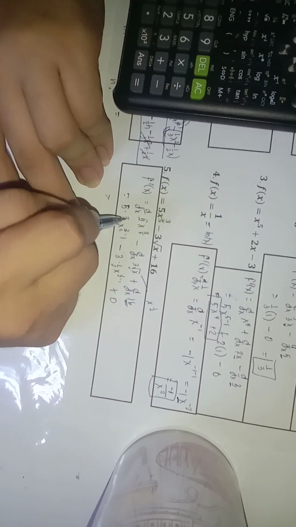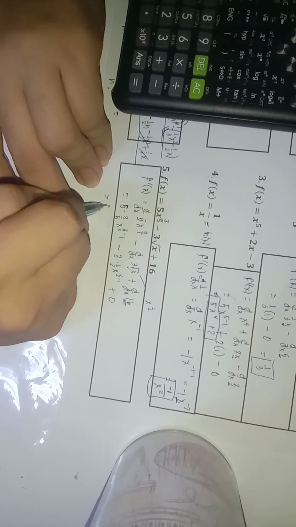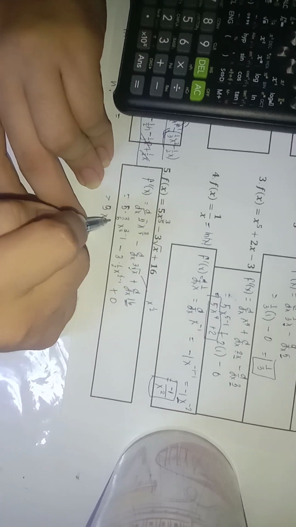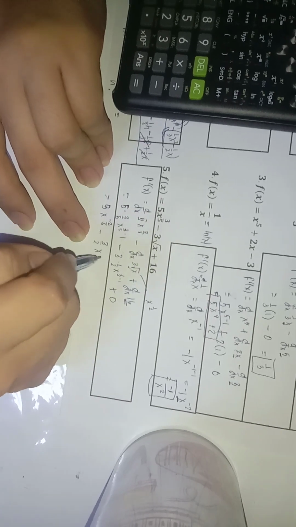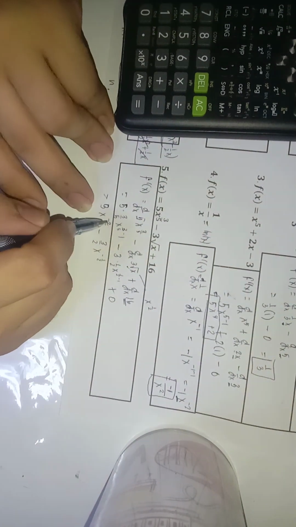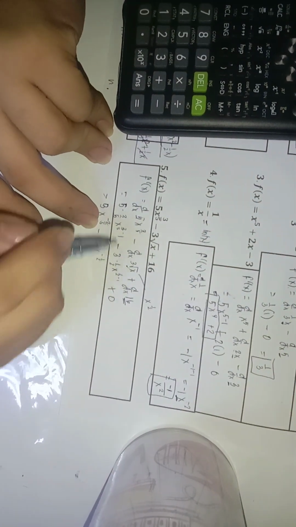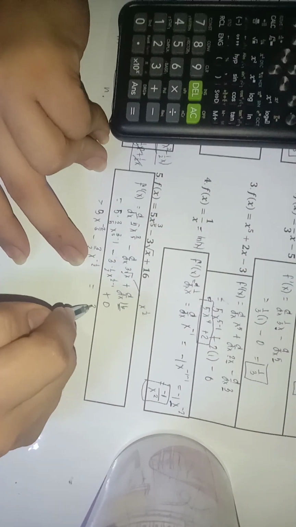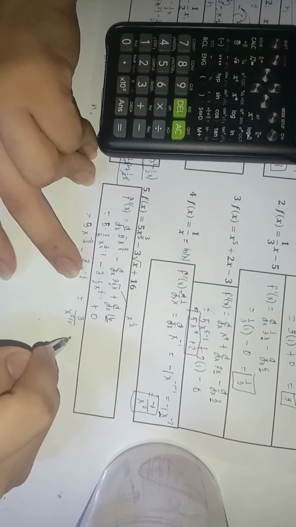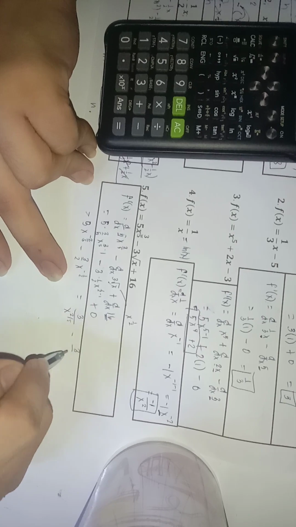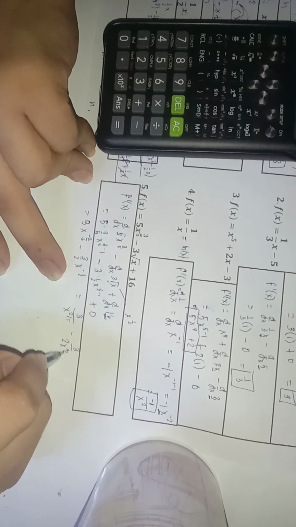Then simplify: 5 times 3 is 15, divided by 5 is 3, x raised to negative 2/5, minus 3/2 x raised to negative 1/2. No need to write 0. Then we will simplify. Dapat wala tayong negative exponent. That is also equal to 3. Ibaba na natin yung x para magkaroon siya ng positive exponent, minus 3/2 x raised to 1/2.